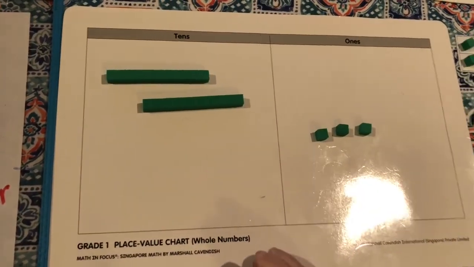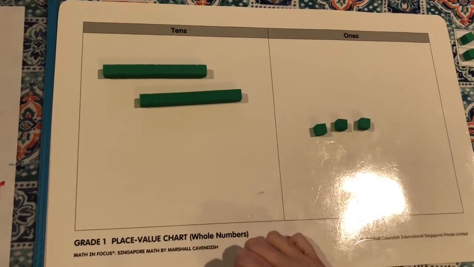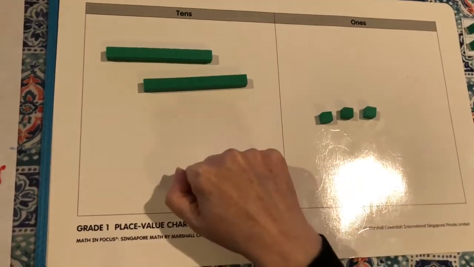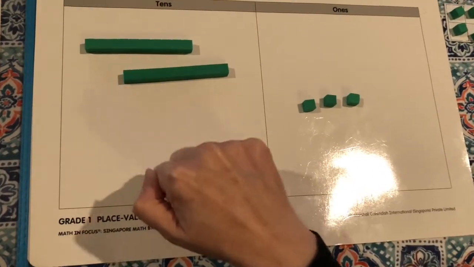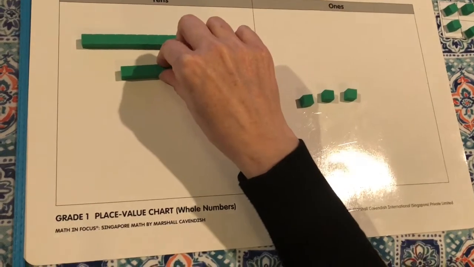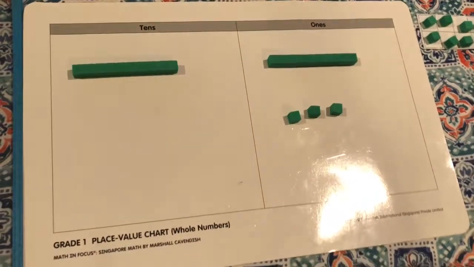So say our little poem with me. Ready? We need to knock, knock, knock on our neighbor's door and ask if we can have 10 more. And our neighbor always says, yes.